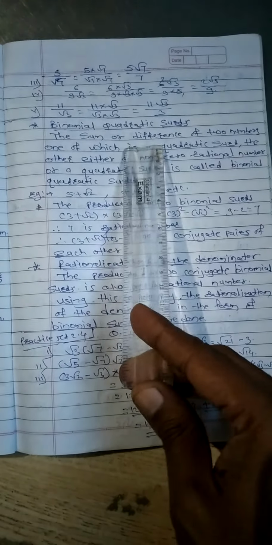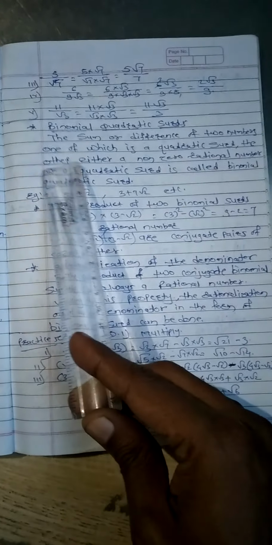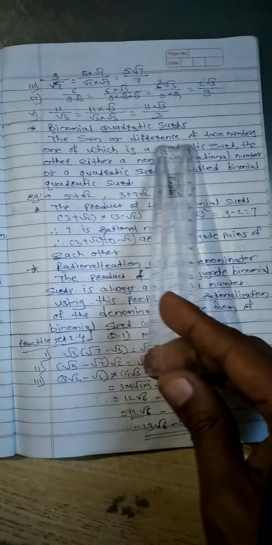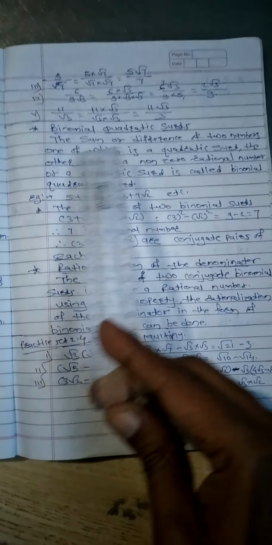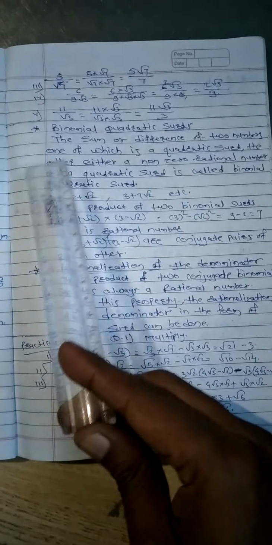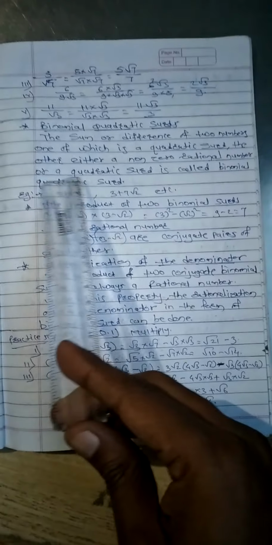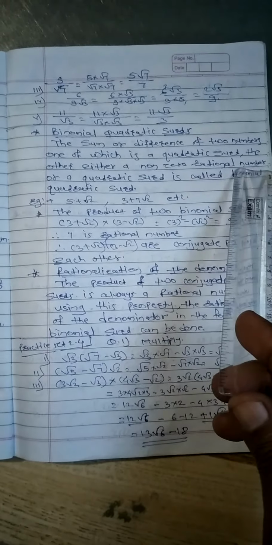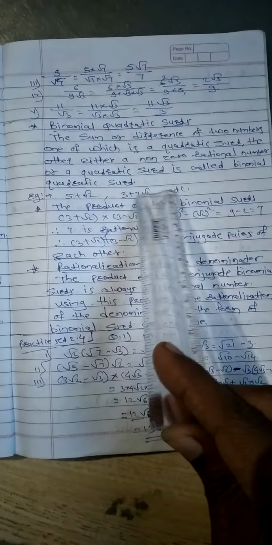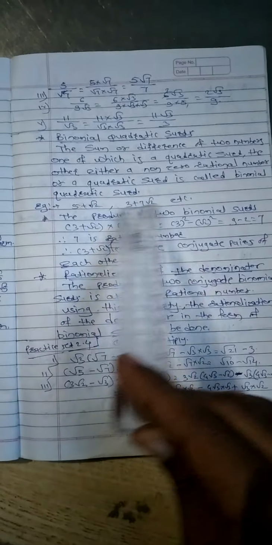The sum or the difference of two numbers, one of which is a quadratic surd and the other is either a non-zero rational number or a quadratic surd, is called a binomial quadratic surd.